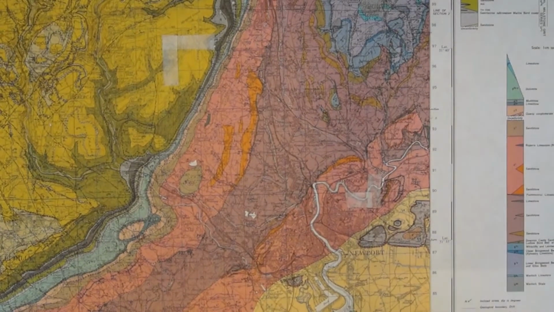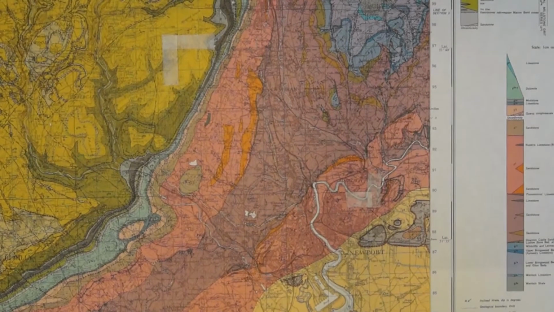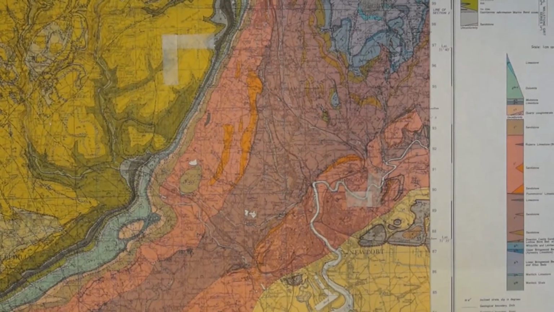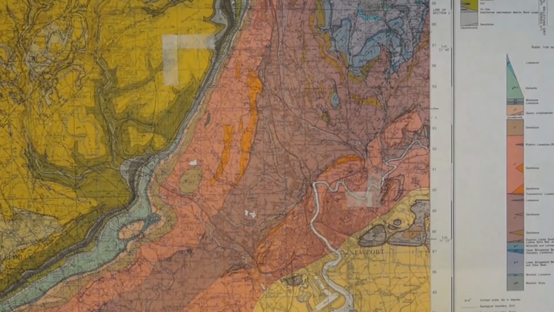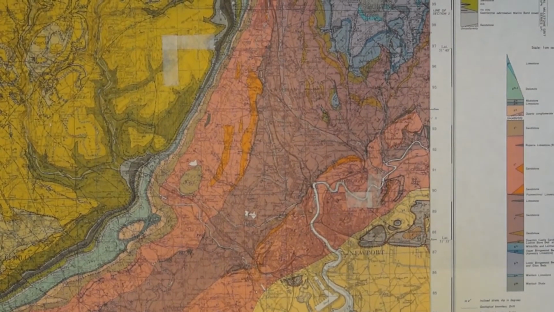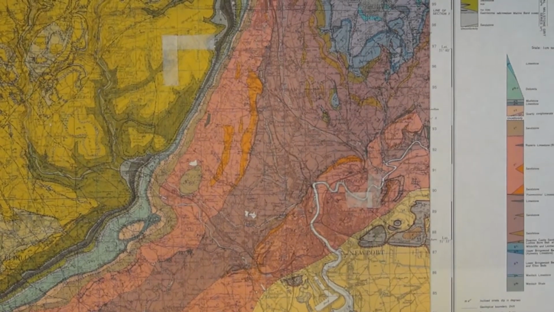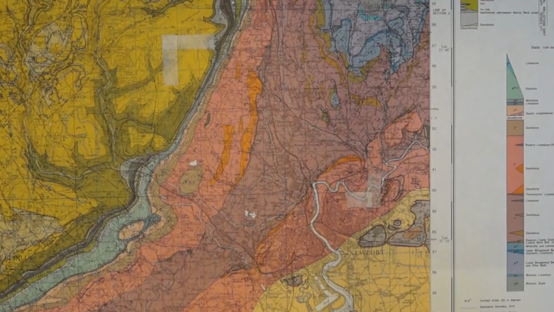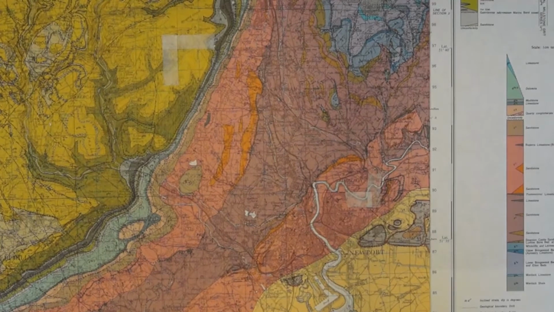Hi everybody, welcome to the next in our series of geological cross-section drawing. Today we're looking at the solid geology sheet for Newport, published 1975. And what I thought I'd do is explain some of the things that are going on with this map.